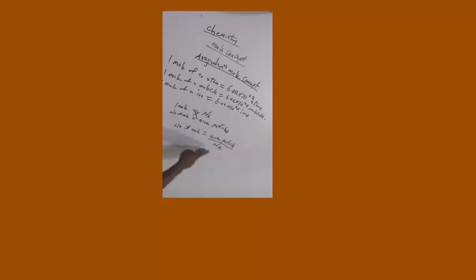We divide to get Na, so number of mole is given particles over Avogadro's number. That means the number of mole of an atom will be equal to the given particles of the atoms over Avogadro's number. That is Avogadro's mole concept.